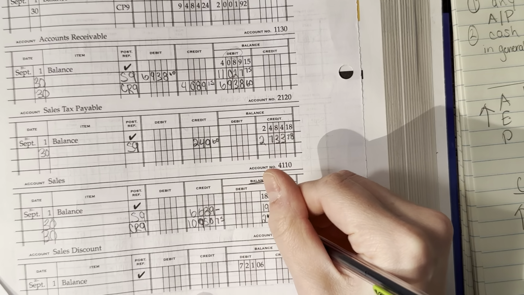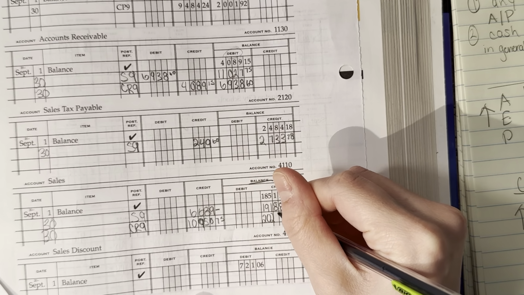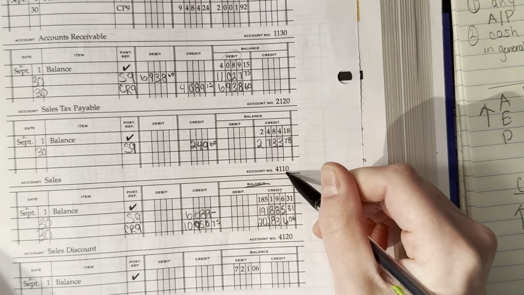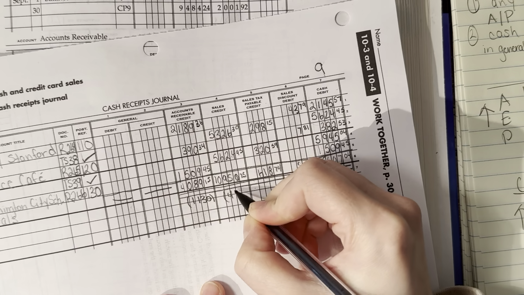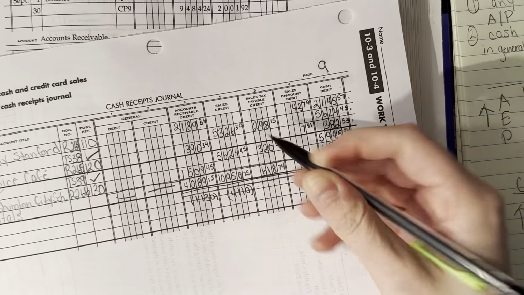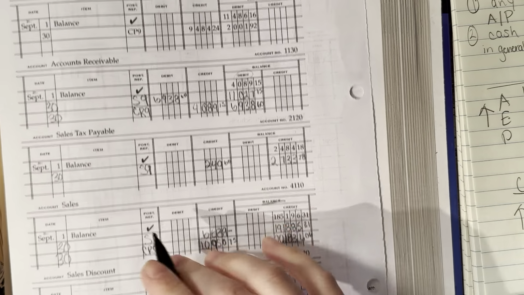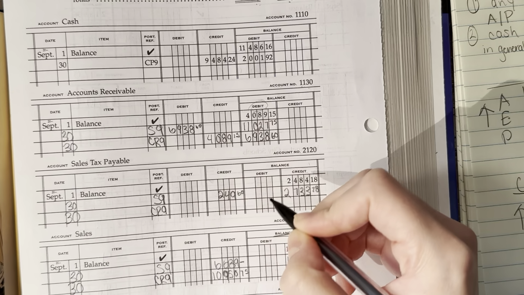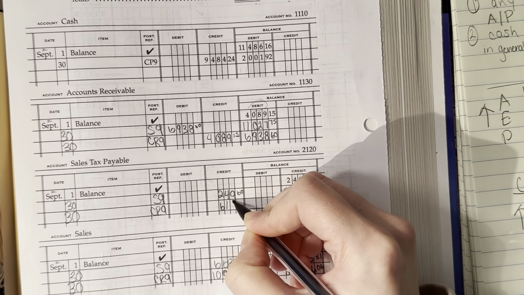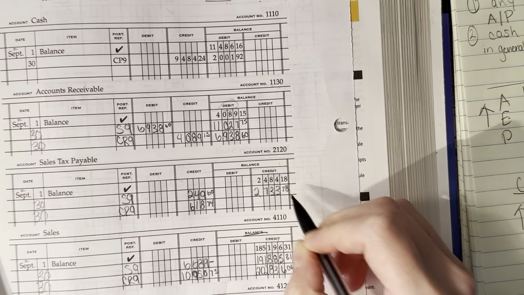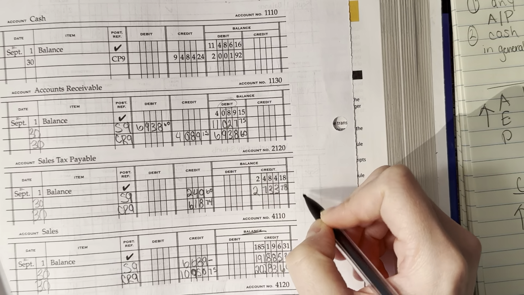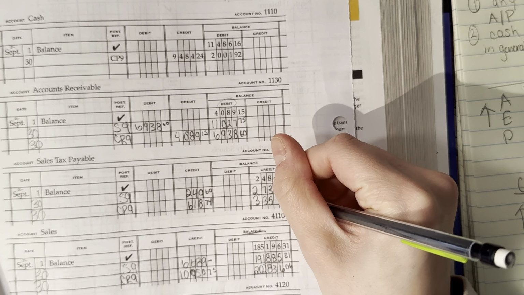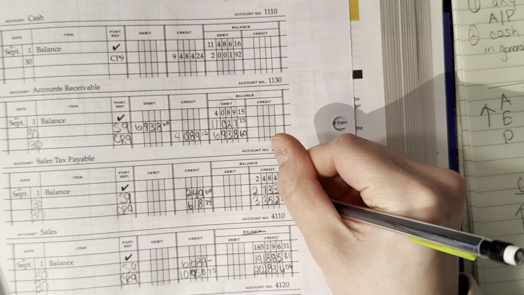And I get 202,836.06. 4110. Okay, sales tax payable credit. I find my sales tax payable at 30th, CR9, and it's a credit, 618.74. Add the credits together for a total of $3,352.52.